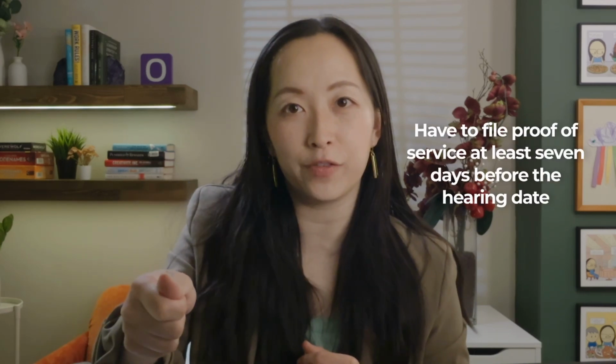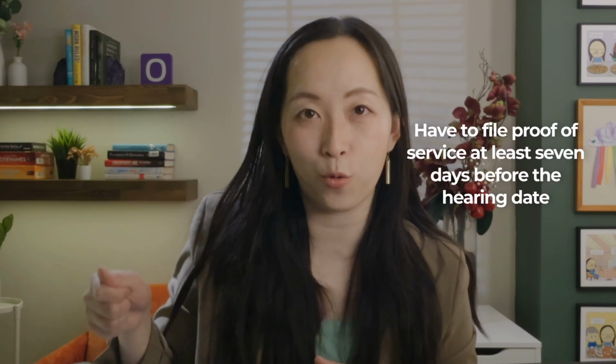You have to serve the notice of contempt hearing on the debtor, and you have to file proof of that service at least 7 days before the hearing date. Don't miss this. If the service isn't done properly, the contempt hearing can fall apart before it even starts. You don't want to get into that.